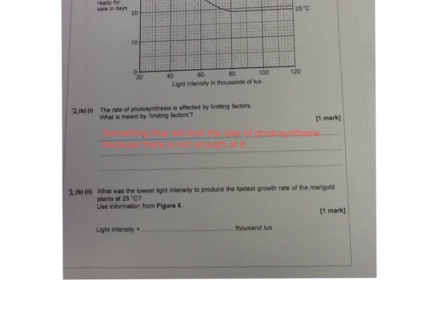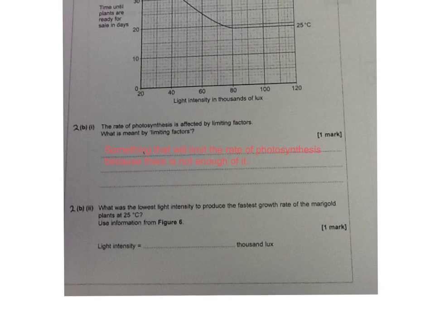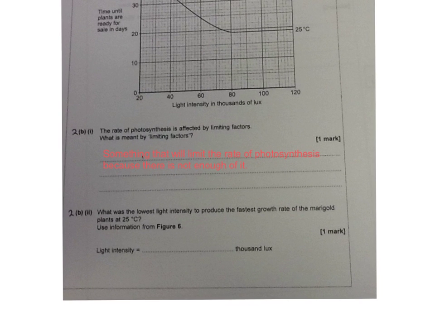Okay, so it says now, what was the lowest light intensity to produce the fastest growth rate of the marigold plants at 25 degrees Celsius? Use information from figure 6. Okay, so let's go and look at the graph and look at how we could answer this one. So our key bits from the question that we've got to try and pick out first is that it is only for the plants at 25 degrees Celsius, and you're trying to find the lowest light intensity to produce the fastest growth rate. So let's move up.